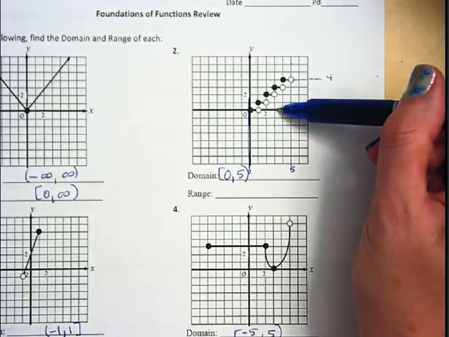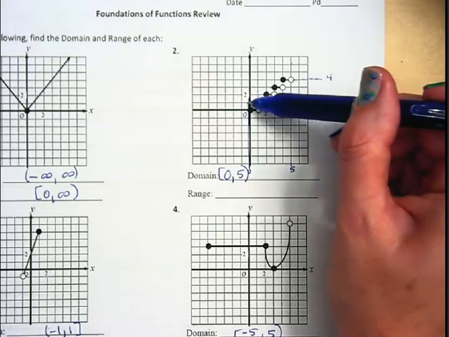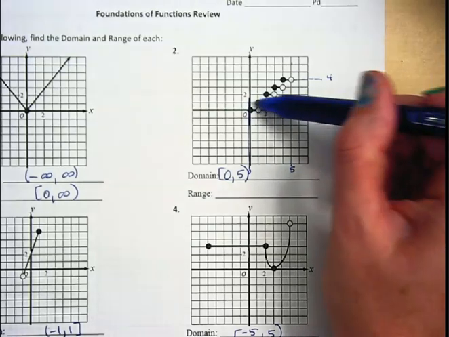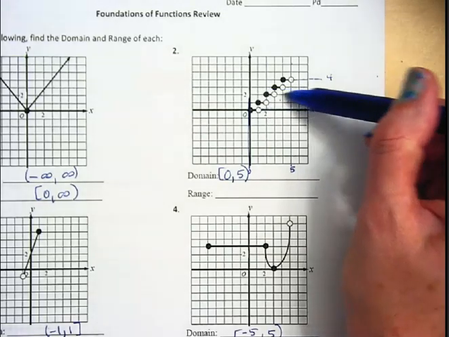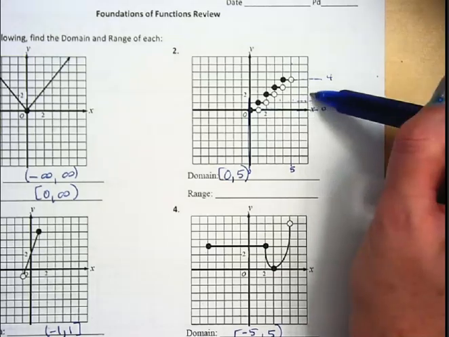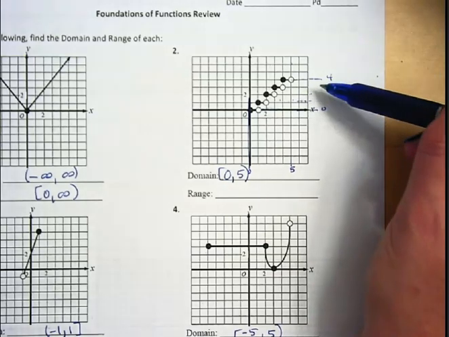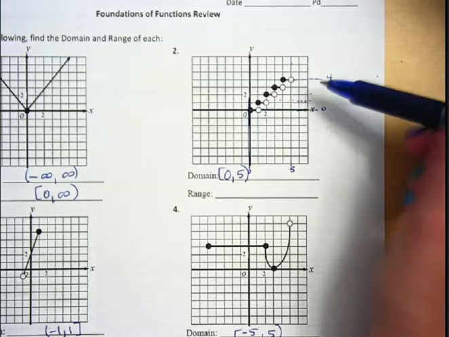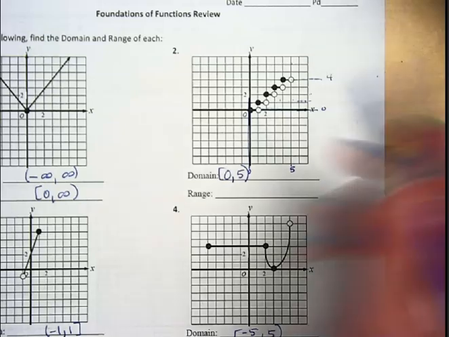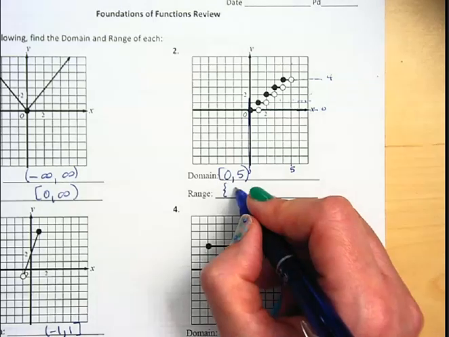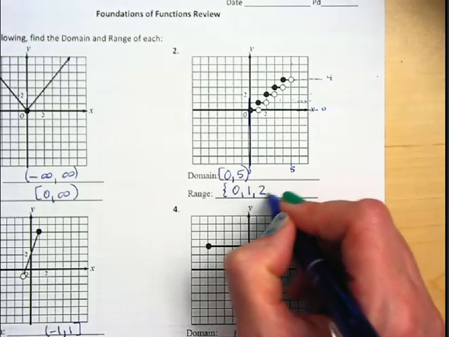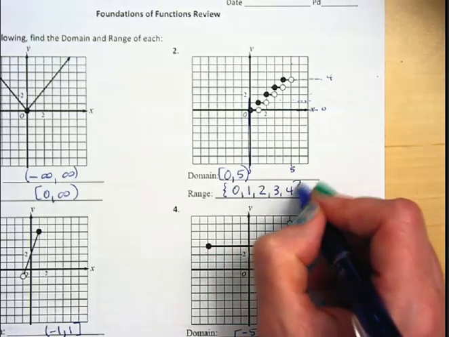So at 0, it breaks, and it doesn't pick up again until y equals 1 right here. And then it breaks and doesn't pick up again until y equals 3. And then the same for 4. So I would actually list the range as individual values at 0, 1, 2, 3, 4.